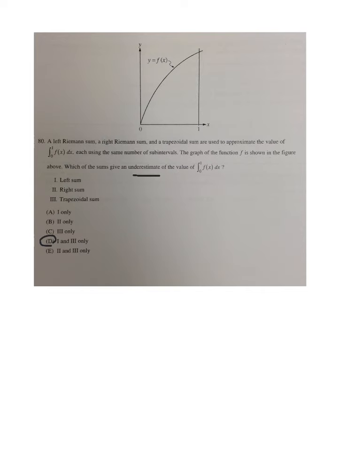So we want to make sure that if we're doing the Riemann sums, our rectangles are underneath the curve. And trapezoids, obviously, we want to make sure those are underneath the curve. So I'm just going to show you, for example, a right Riemann sum. If I was doing a right Riemann sum, I would be going, let's say, from 0 to, I don't know, wherever that is.